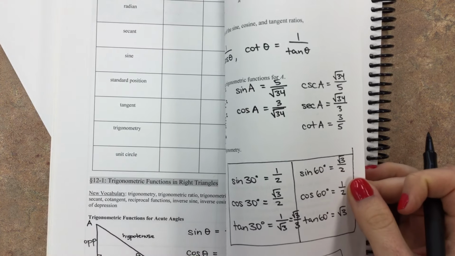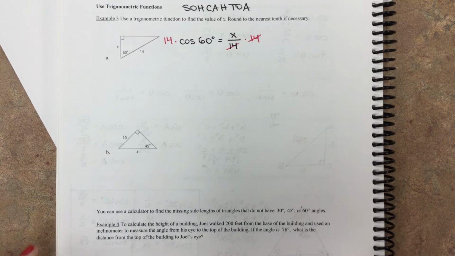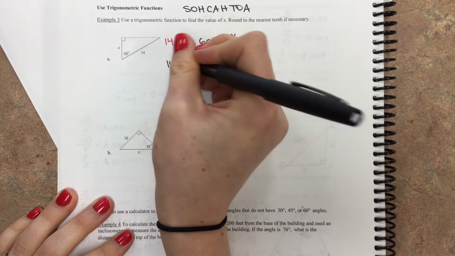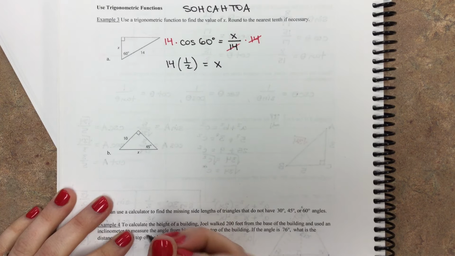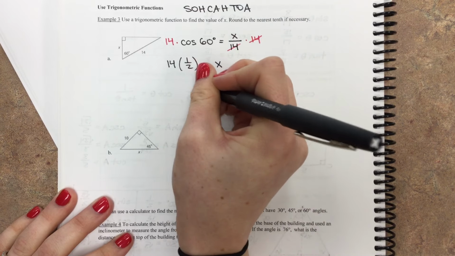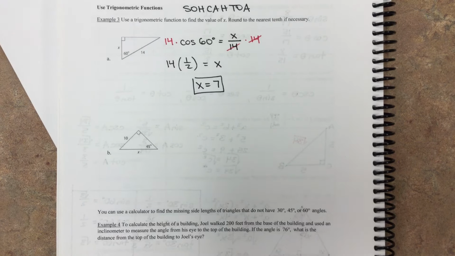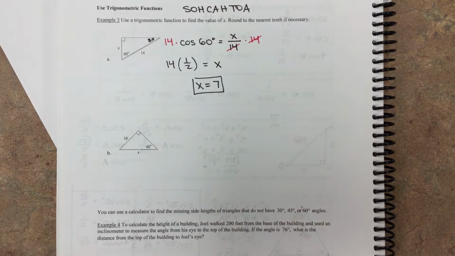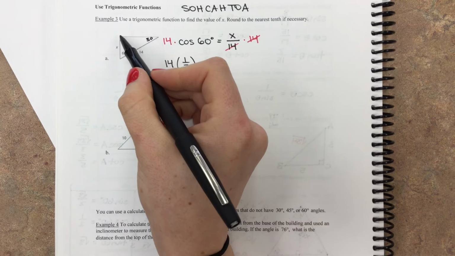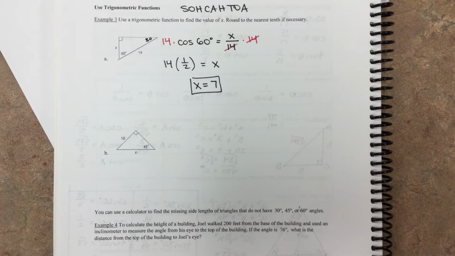So we've got right here, the cosine of 60 is 1/2. Okay, so right here we can just use 14 times 1/2 is this value of x that we're looking for. So it just ends up being 7. So we've got x equals 7 would be our final answer here. And that should make sense, because if we're looking at a 30, 60, 90 triangle, we noticed in our previous video that this short leg is always going to be half of the hypotenuse. So 7 is half of 14.